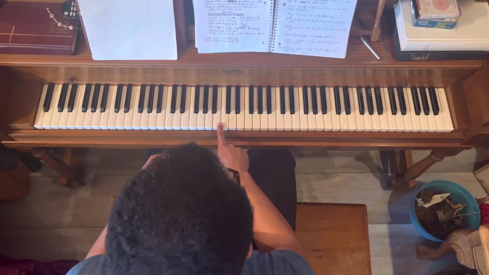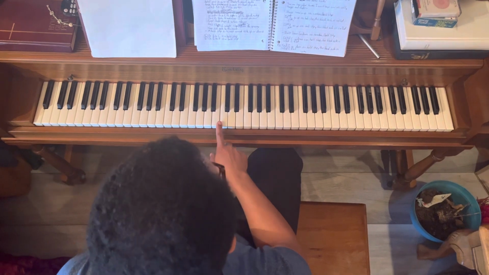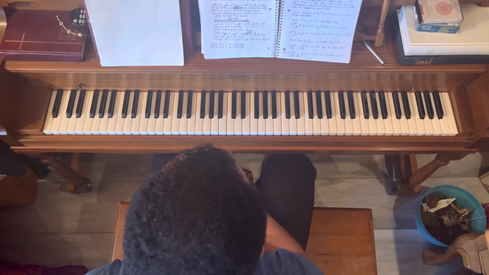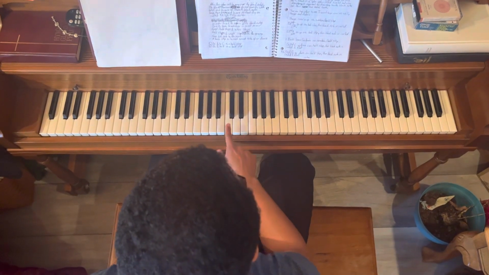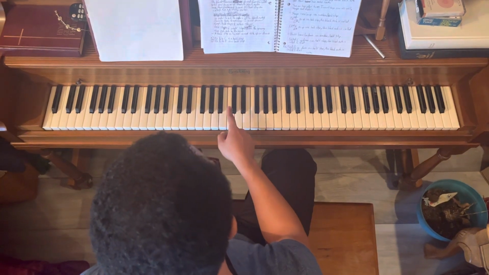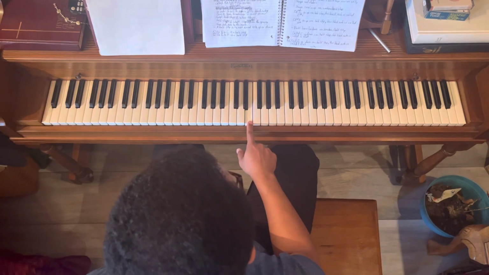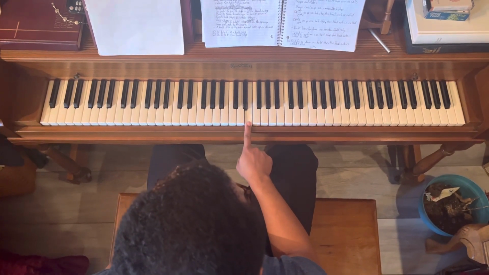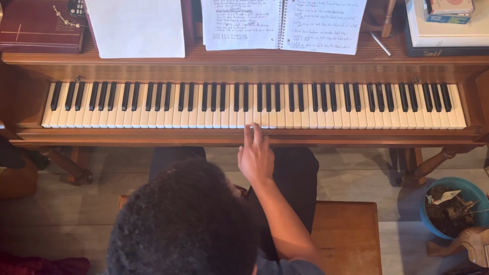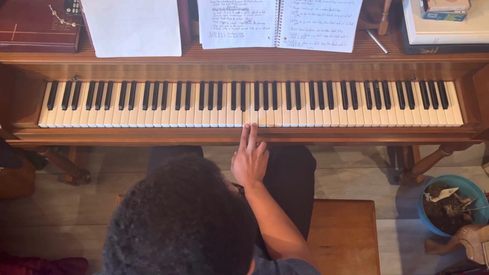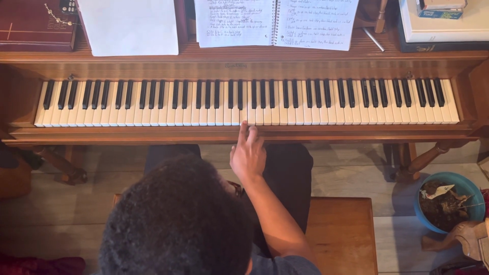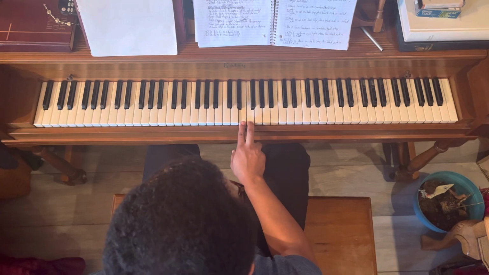And the second example I want to show you is from E to F. So we've got cluster of 2, left 1, C, D, E. We've got E to F. See how this is the next note? So from here to here is a half step.